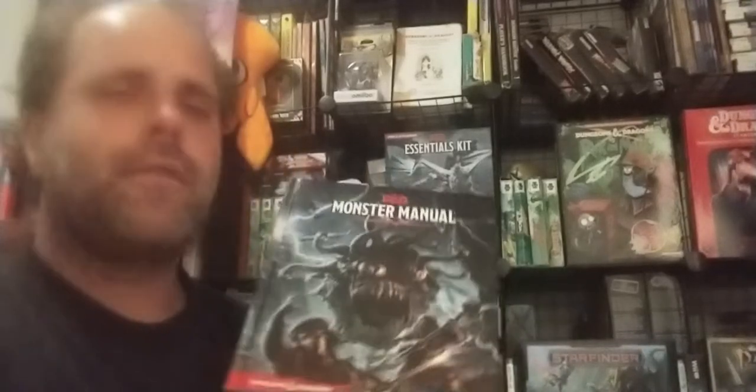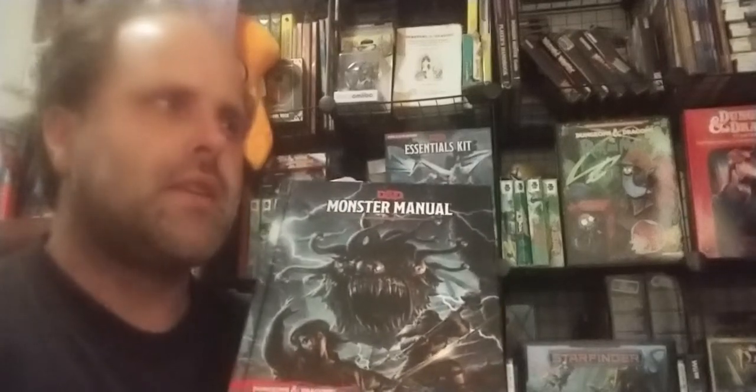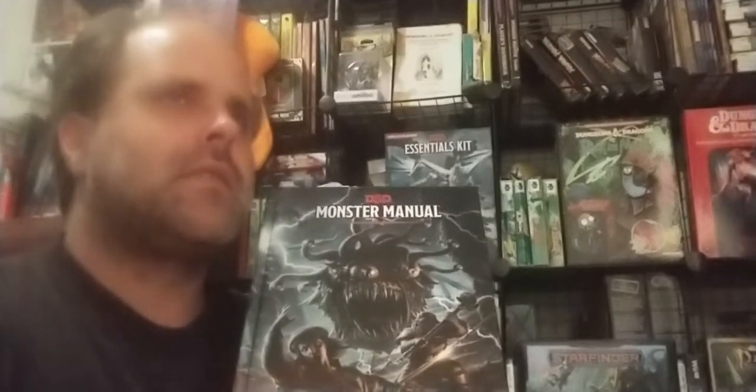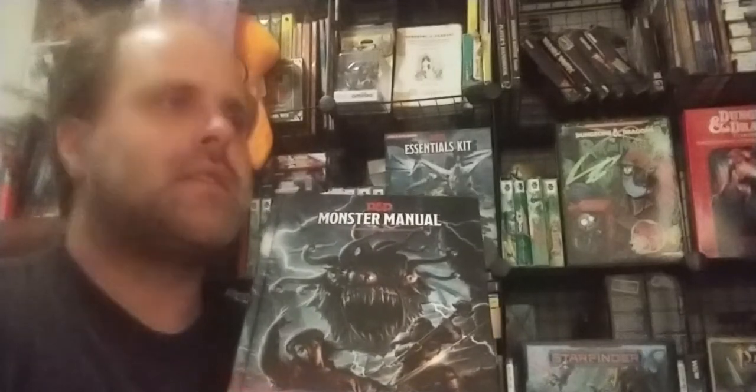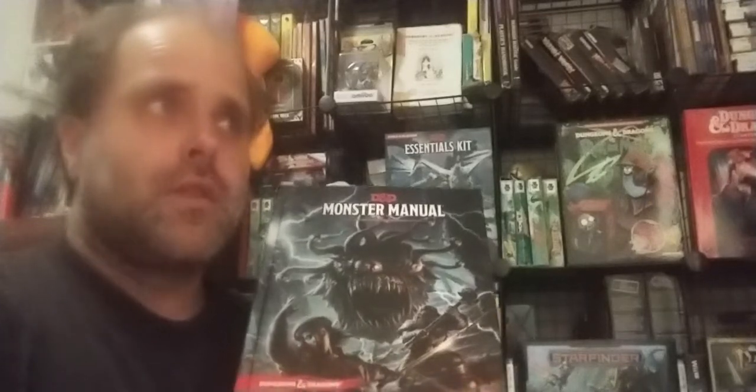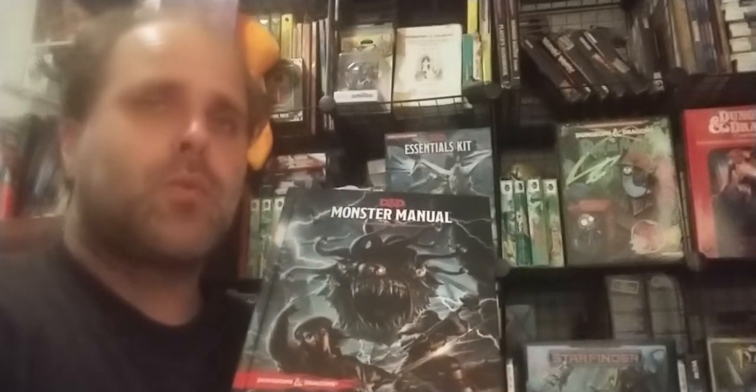So this is a perfectly usable book. There's nothing seriously wrong with it outside of the fact that the player options are starting to outpace the monsters in it. And the second problem is there's an update to this book coming in 2024. That's about it.